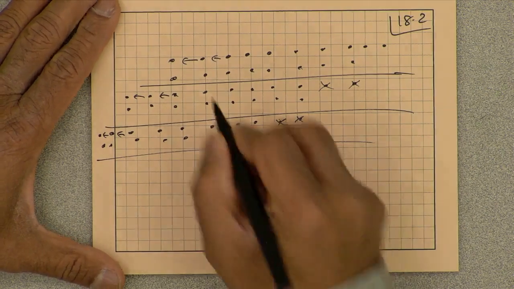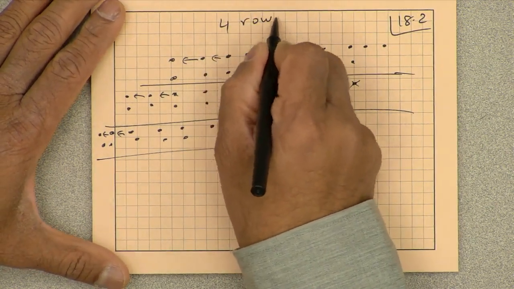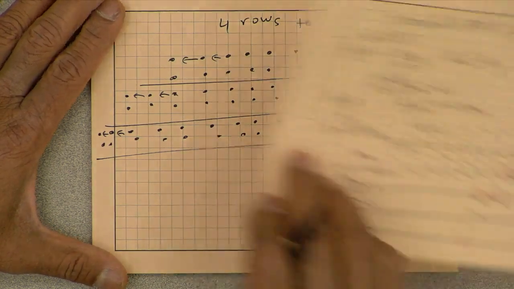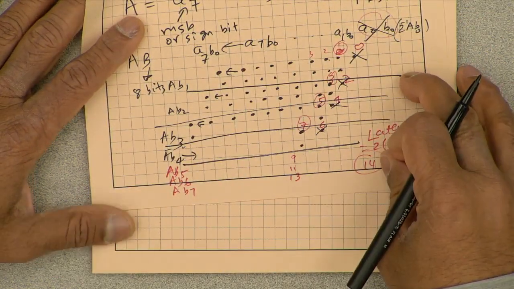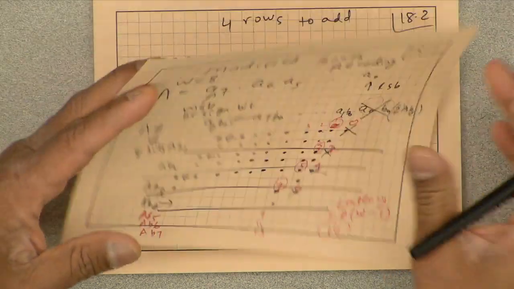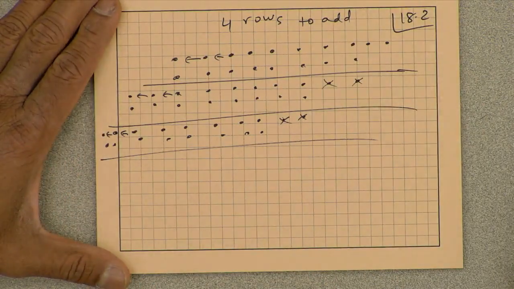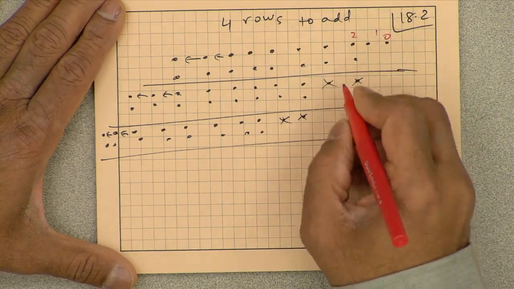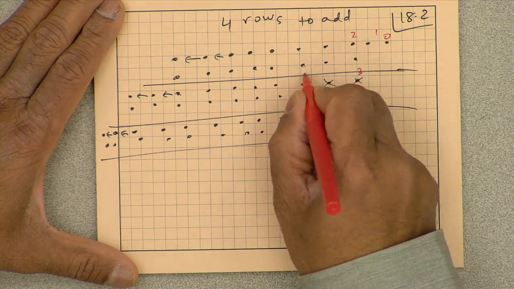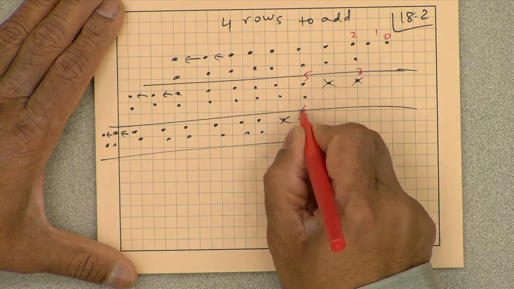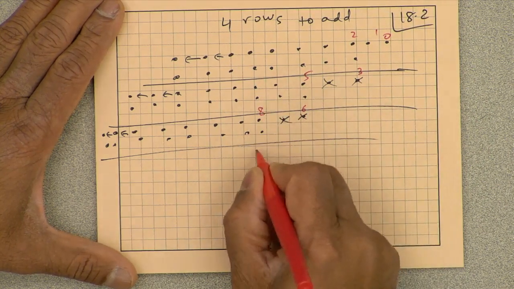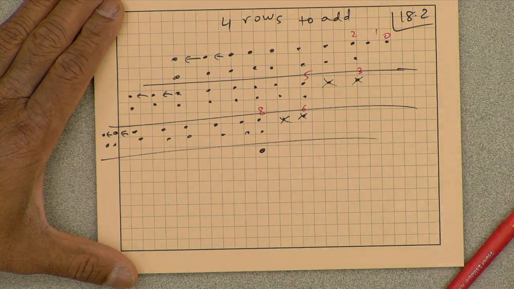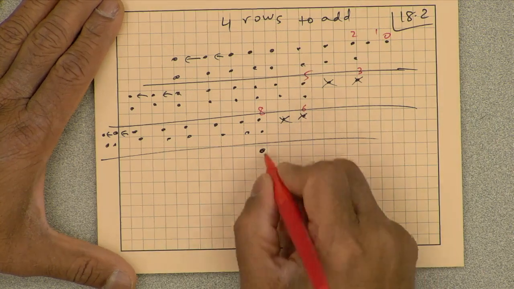So if I have 4 rows to add instead of 8 rows to add, so here we had 8 rows to add, and the latency was 14. Now we have 4 rows to add. If I start with this at 0, 1, 2, this would be available at 3, so I can add this at 5. This would be available at 6. I can start this at 8. Then the result will be available here at 9.